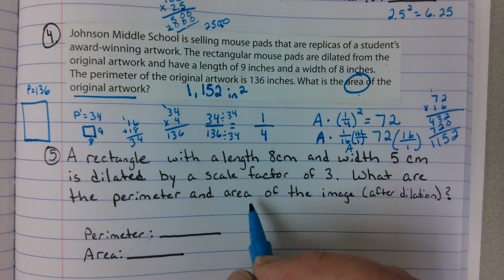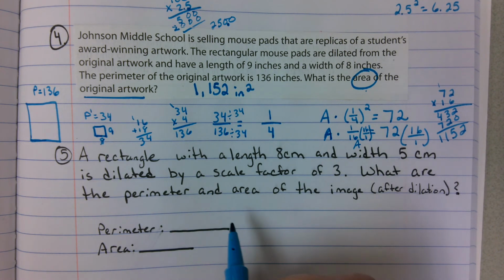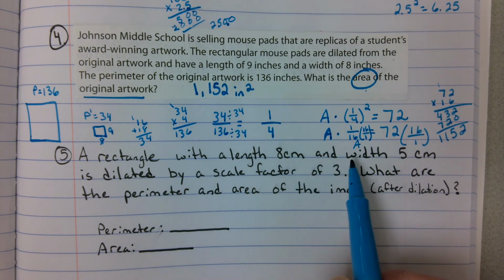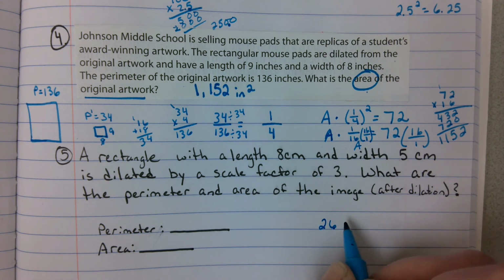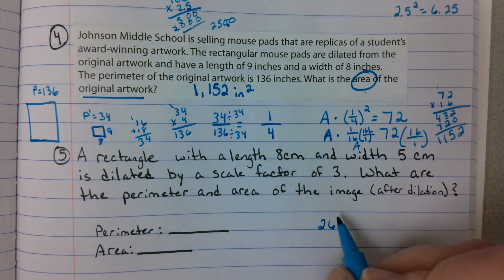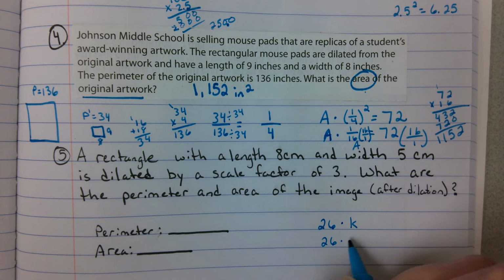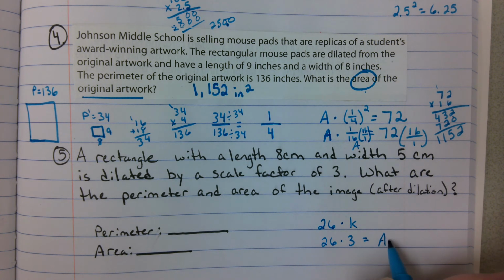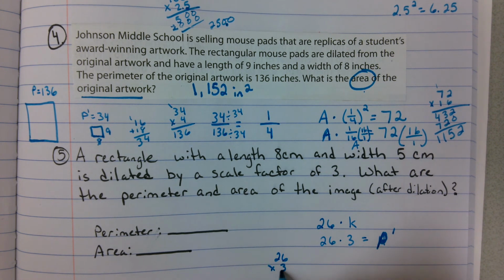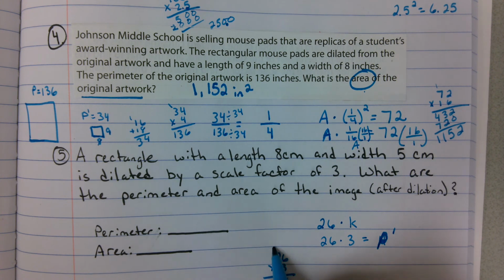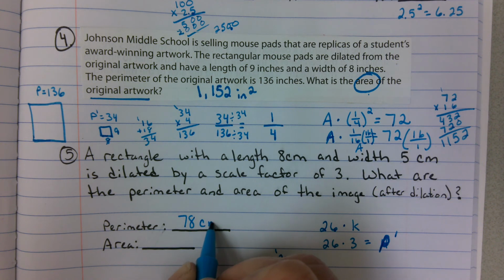So our rectangle, scaled by 3. So our perimeter, we're going to find by 8 plus 8 and 5 plus 5, which is going to give me 26, right? 26, so that's the perimeter of my original, times my K, which is 3. So 26 times 3 is going to give me my new perimeter. All right, so that's 78 centimeters.